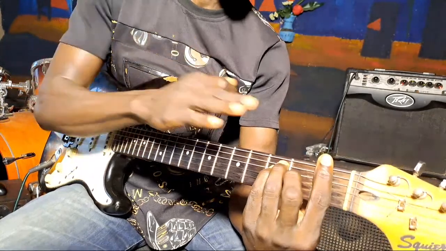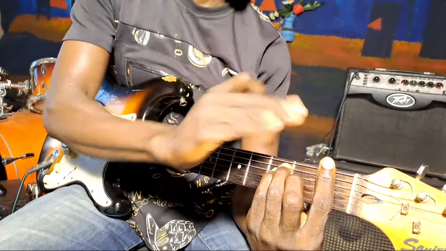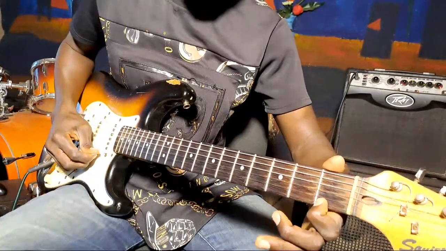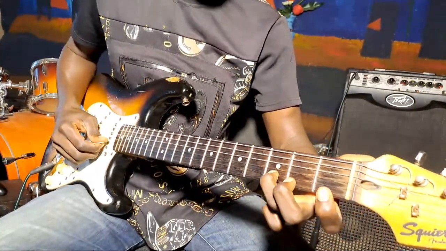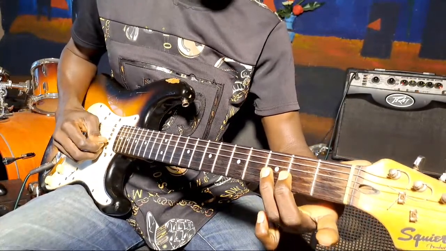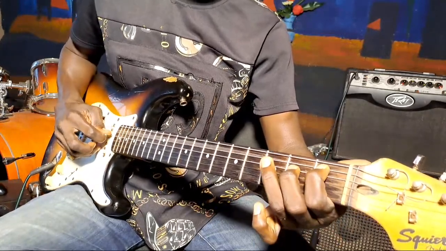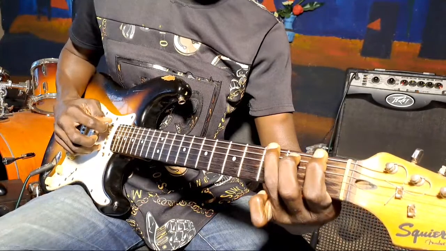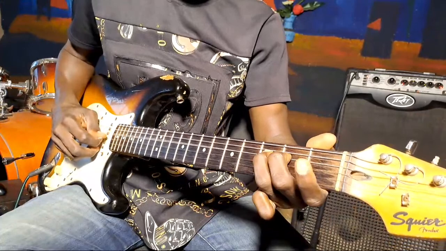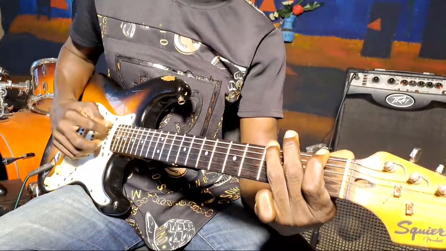So any chord that we play, we must play a solo over that chord that responds to the chord. So let's check again. Re, do, ti, la, so, fa, mi, re, do, ti, la, so, fa, mi, re, do. That's the F scale. For F.